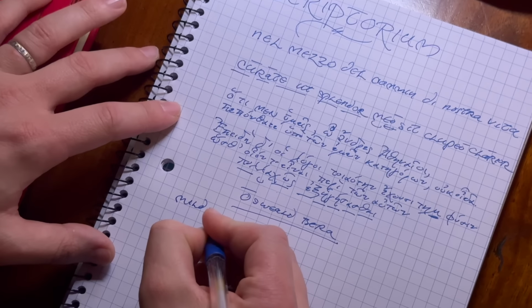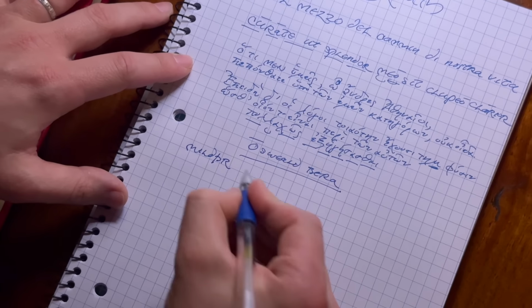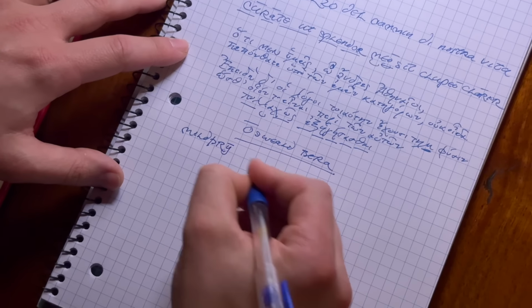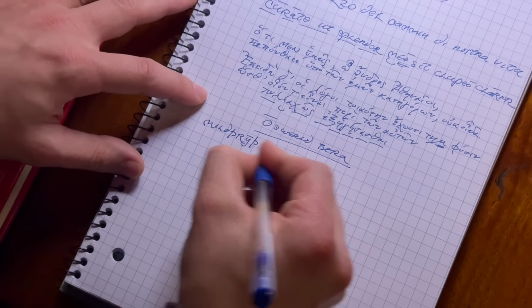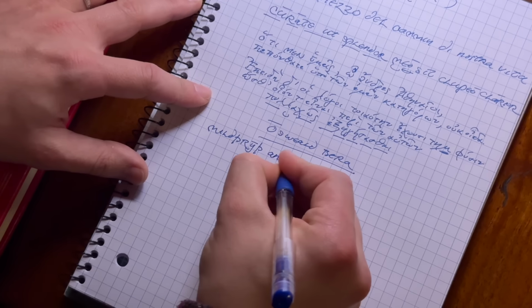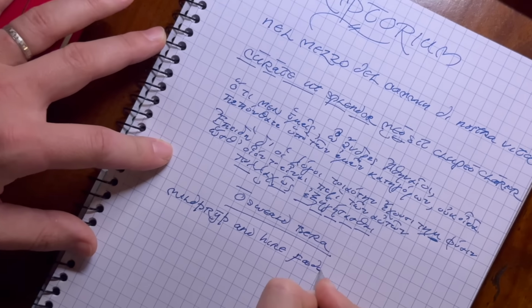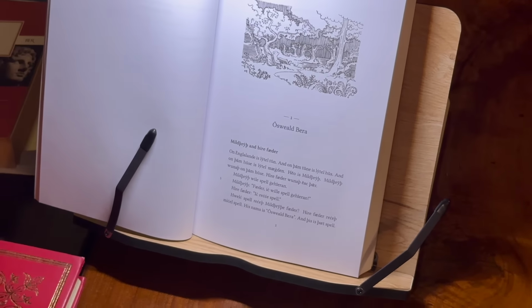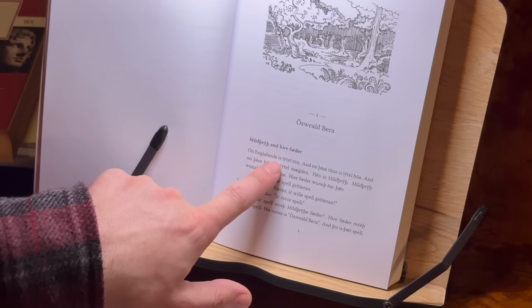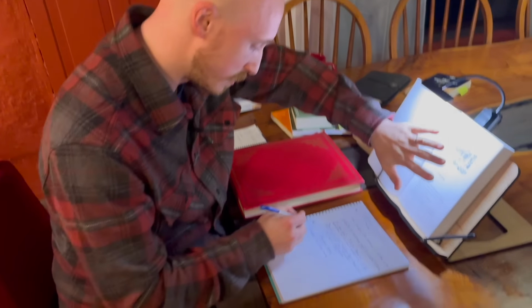I'm already not sure of the spelling, so I'm looking up constantly, which I'm going to say is okay for the brand new learner. I'm not a raw beginner. I guess I'm upper level beginner. I'm not quite intermediate. Mildruth and hira fader. Okay. Double check the spelling. Mildruth and hira fader. All right. Looks okay. That's the title of that. On Englelande is Lyteltun. On Englelande is Lyteltun.